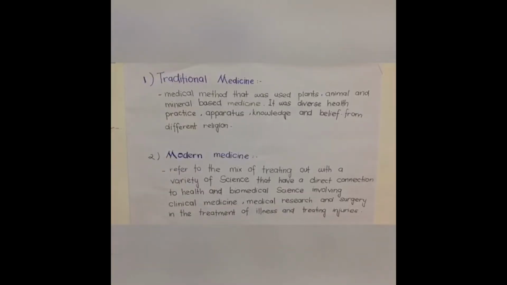So let's continue our lesson today by looking at the meaning of each term of a medical method. We start with the first one, traditional medicine. What is traditional medicine? Traditional medicine is a medical method that uses plant, animal and mineral-based medicines. It is a diverse practice of apparatus, knowledge and belief from different religions. That's why there are different traditional medicines in this world among Malay, Chinese, Indian and also other religions.